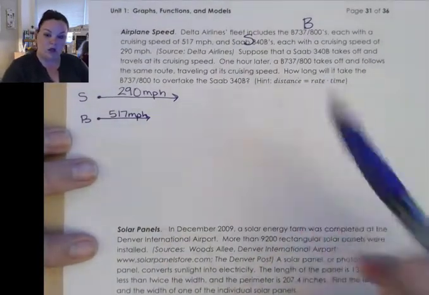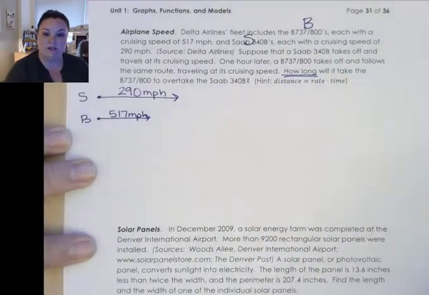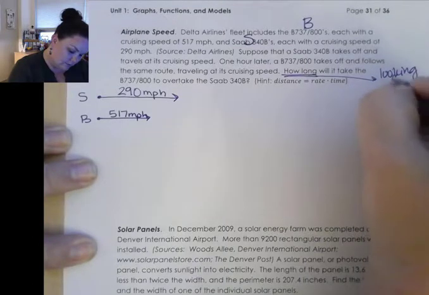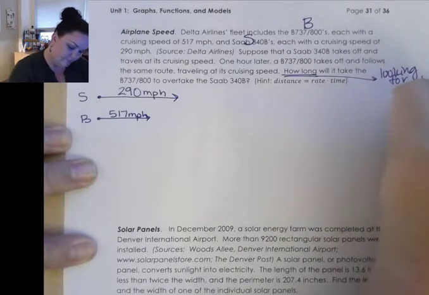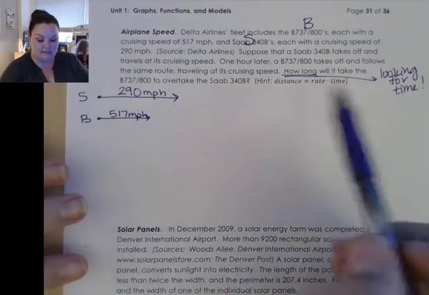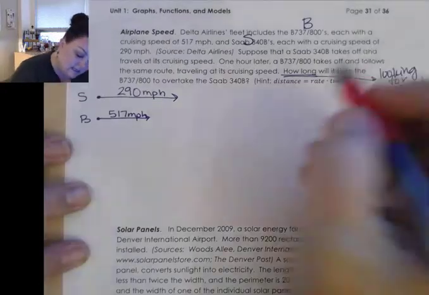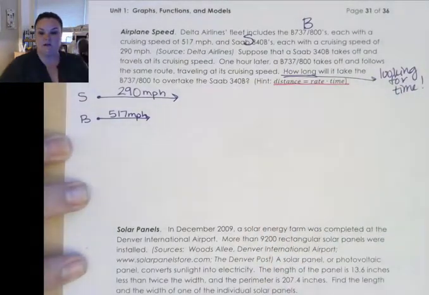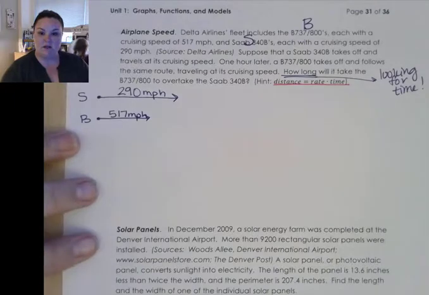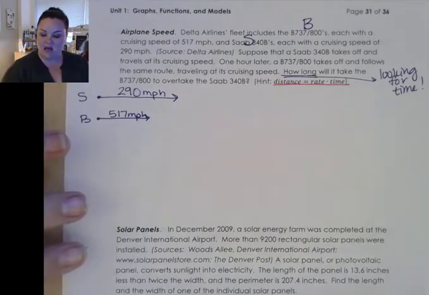Okay. It says how long. So first of all, how long means we're looking for a time. Okay. How long will it take the B plane to overtake the S plane? Okay. So let's think about this. Notice it gives us this hint that distance equals rate times time. So we should be looking for some type of distance. Each plane has a distance. And when we think about that moment when it overtakes the other plane.